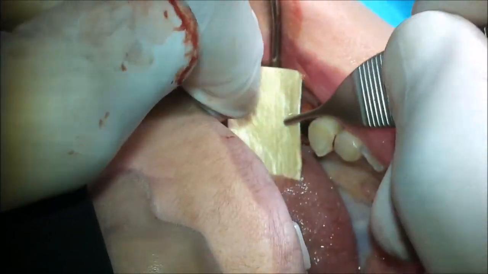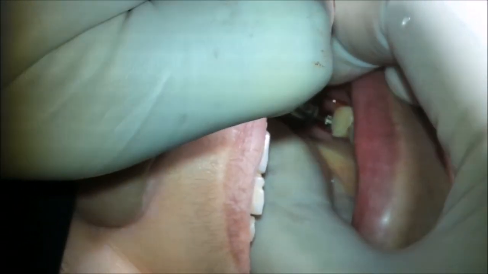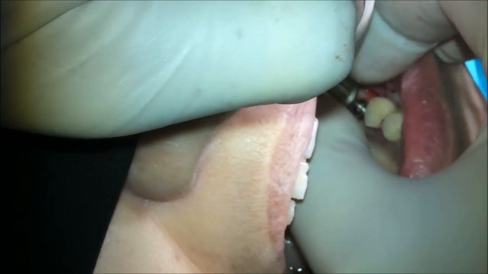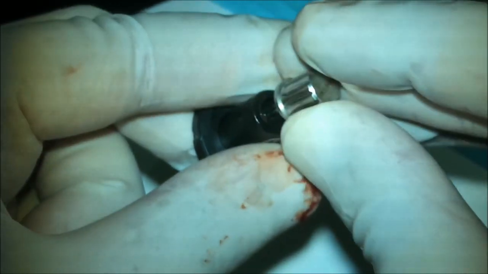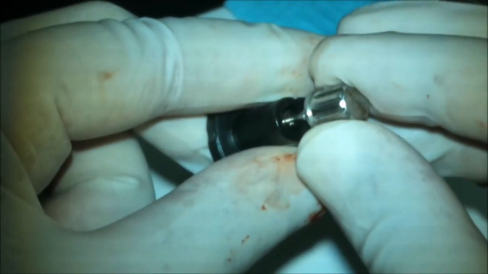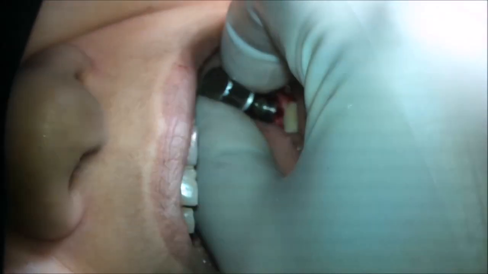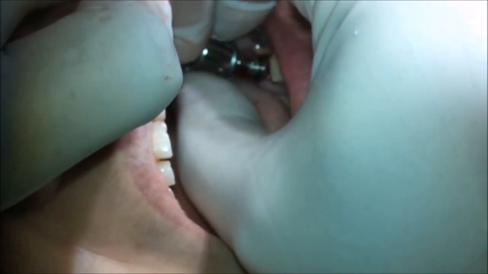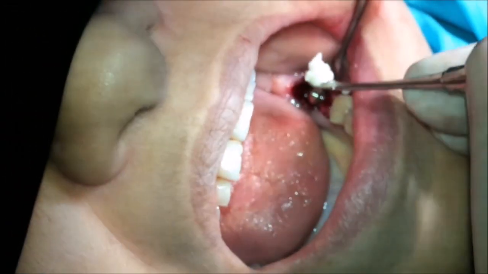Sometimes we need to soften the membrane. Then, after we put the cover screw, to fix the membrane in place, we can use either a bone tack or bone screw, or simply we can use the rubber dam punch to make a hole in the membrane corresponding to the cover screw area.